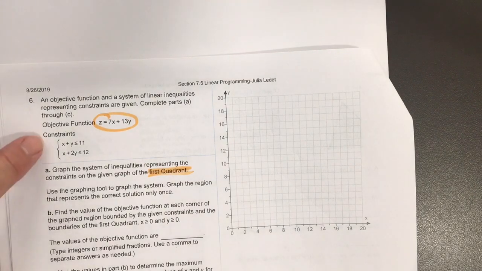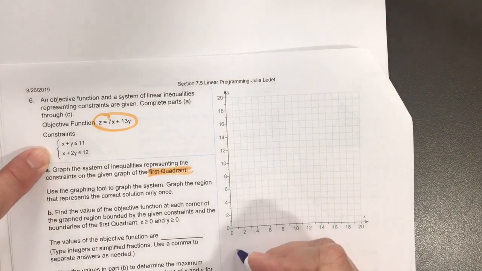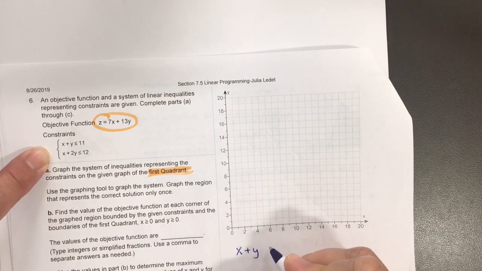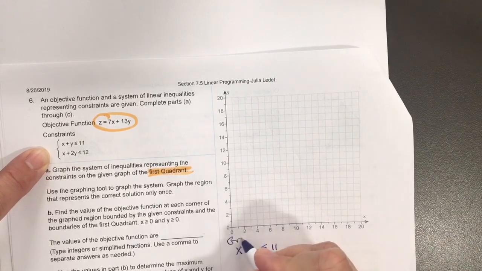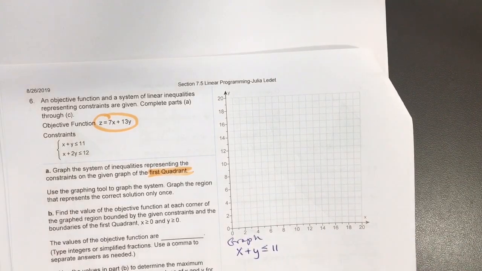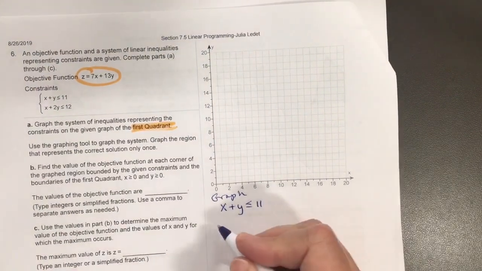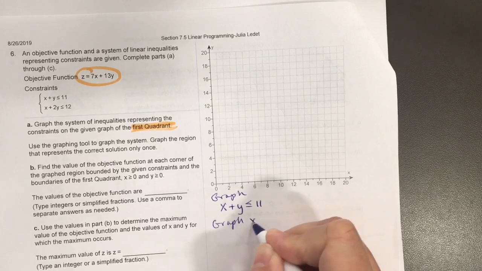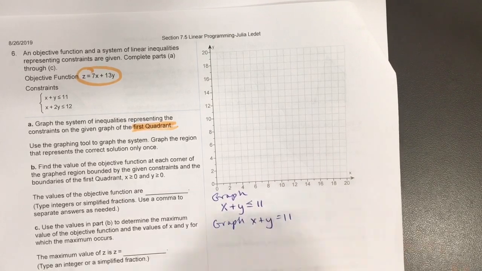For the constraints, we'll graph them both. Find the intercepts. For x plus y is less than or equal to 11, my first part is to graph the straight line, x plus y equals 11.